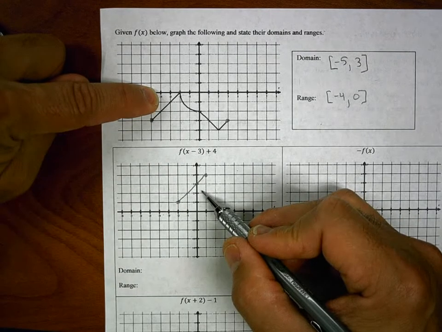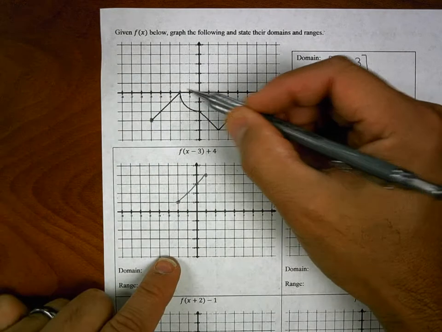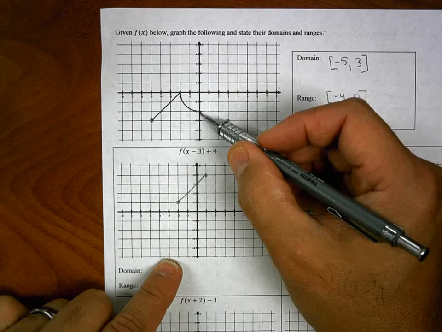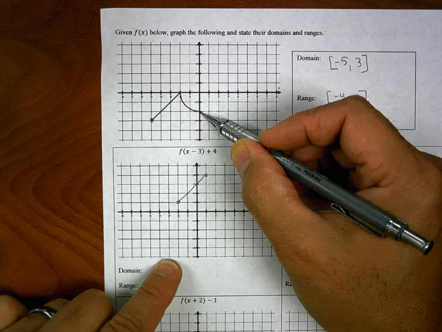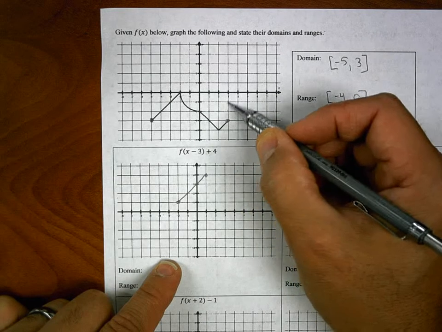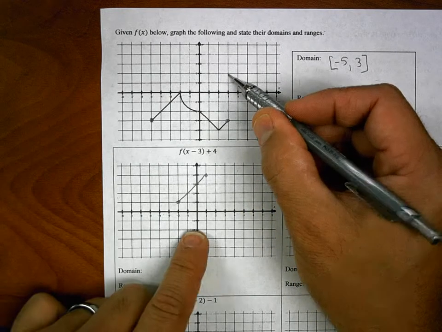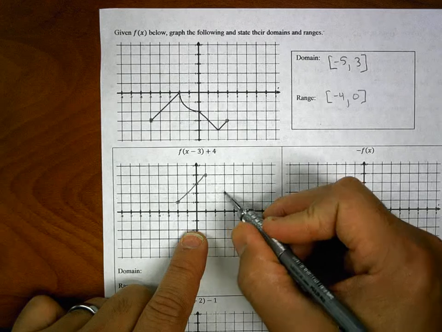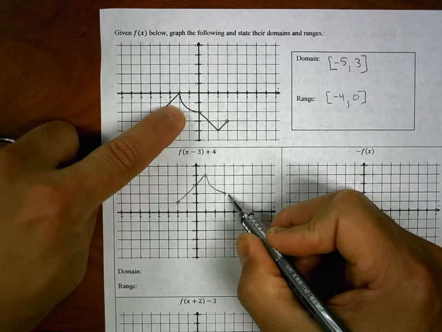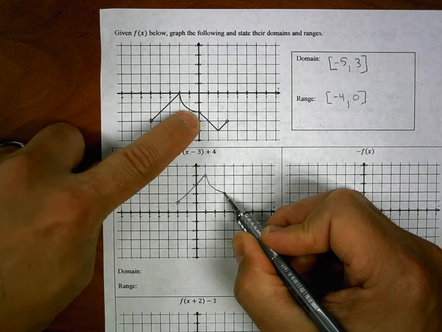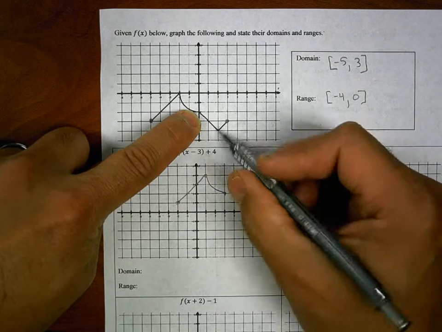Okay, so we took this, went right 3, up 4. Let's pick this point. Let's go right 3, up 4. So 1, 2, 3, 1, 2, 3, 4. So you're at 3, 2. You're right there. And then let me just draw a little curve. There we go. So do you guys see what we're doing? Good.